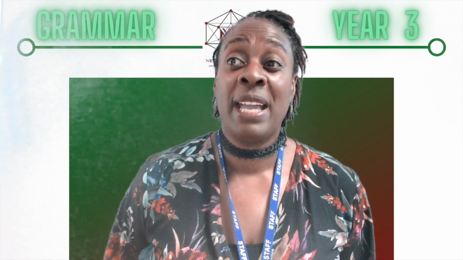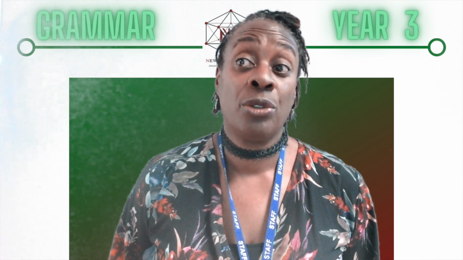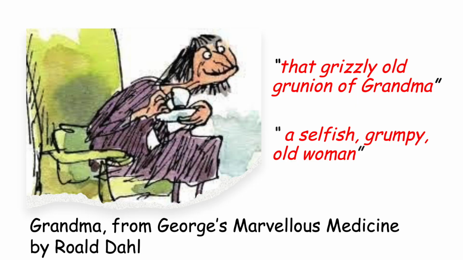Writers use adjectives and expanded noun phrases to make their writing more descriptive. They help to give the reader a better picture in their head of what the writer is trying to describe. For example, the expanded noun phrase, that grisly old grunion of grandma in George's Marvellous Medicine, gives you a very strong visual image of just what a selfish, grumpy old woman George's grandma was, without telling you she was nasty.